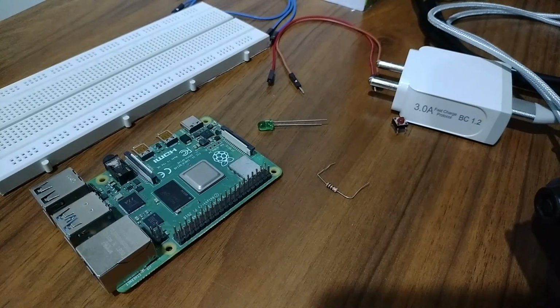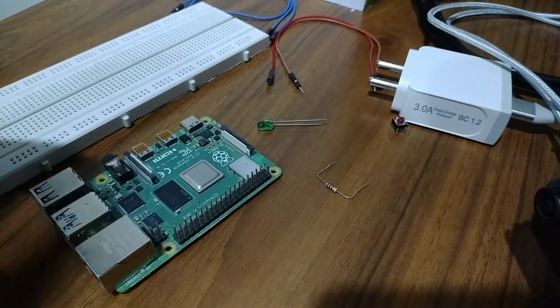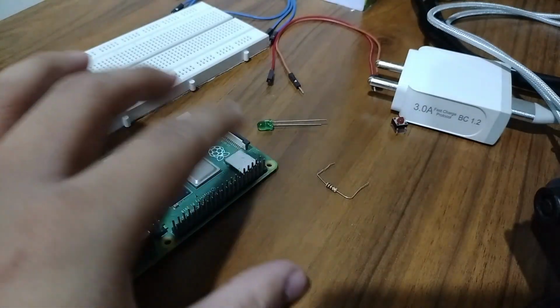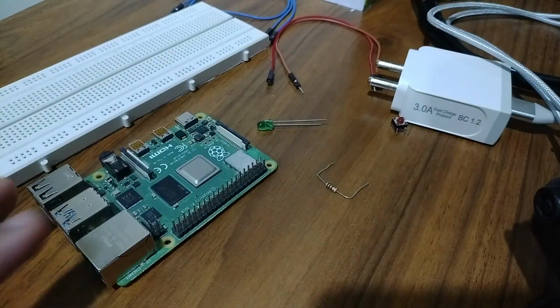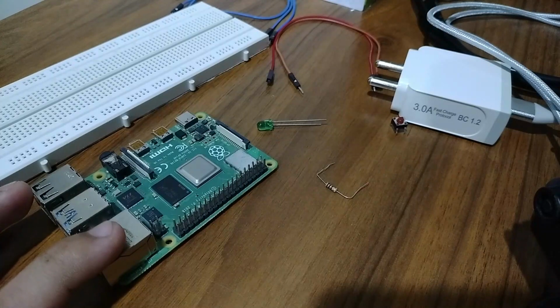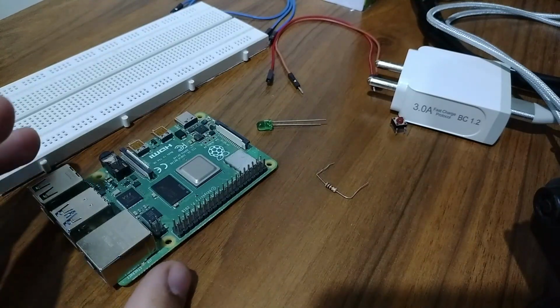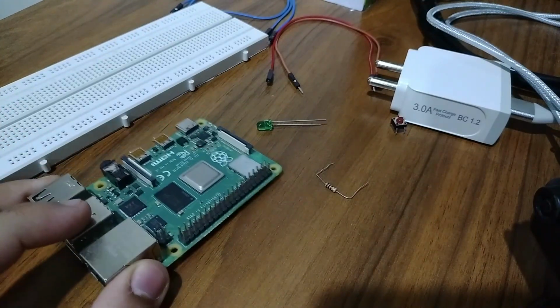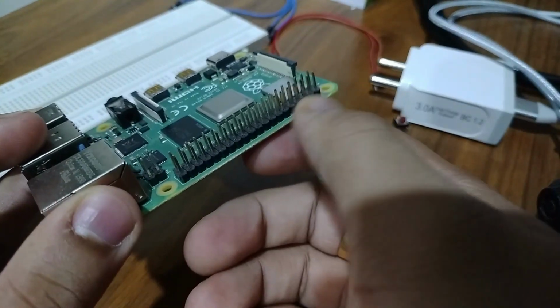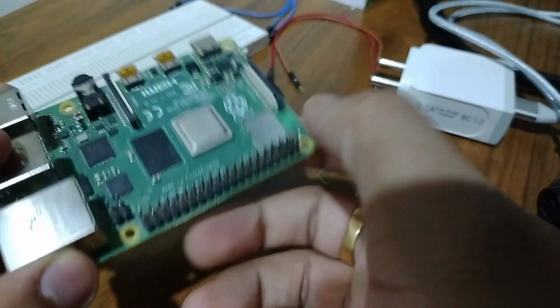Hello, welcome guys. I'll be teaching you how to interface an LED using the Raspberry Pi 4 module, and how to give input to the LED using a switch. For this, I will be using a Raspberry Pi 4. It has 40 pins.